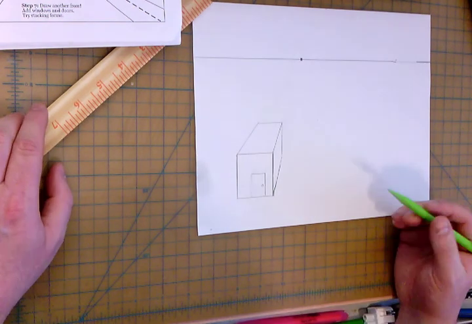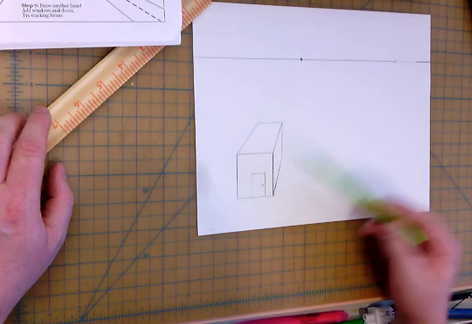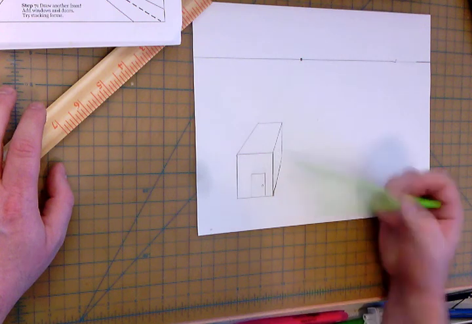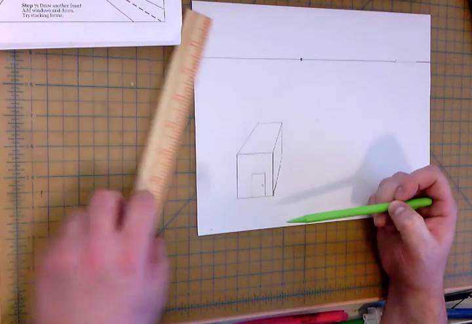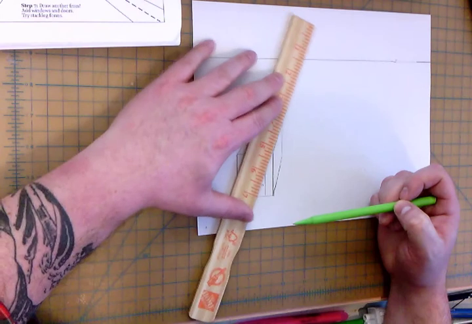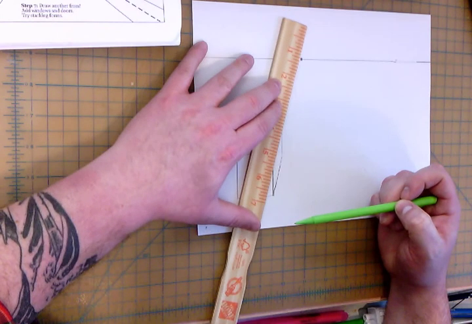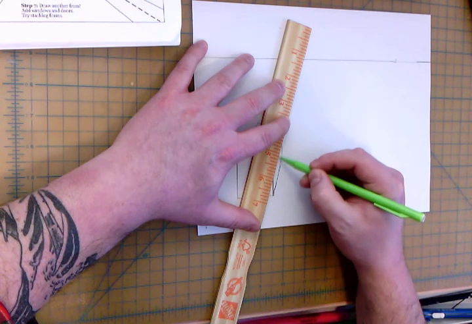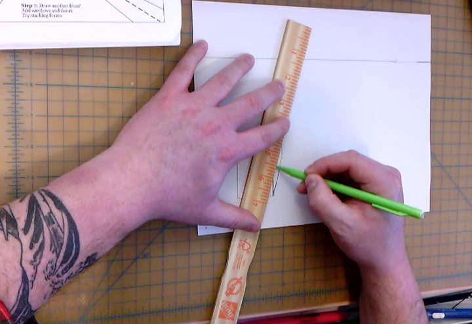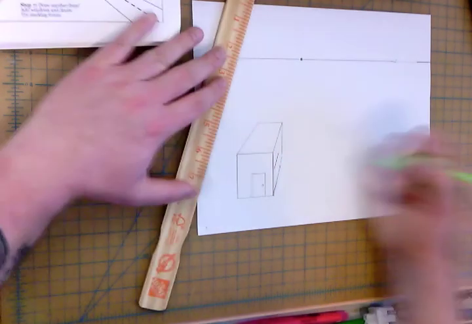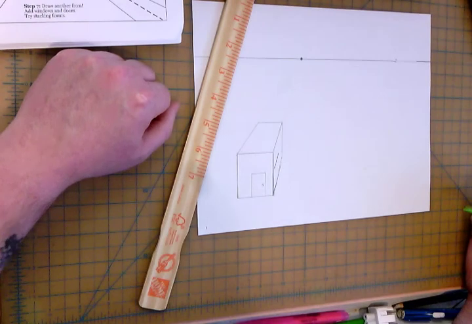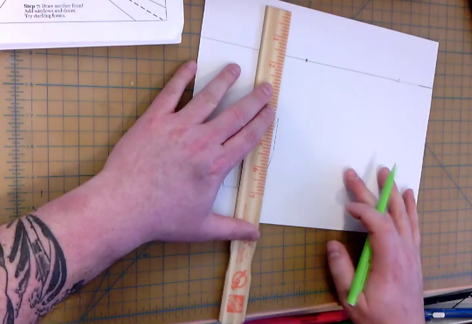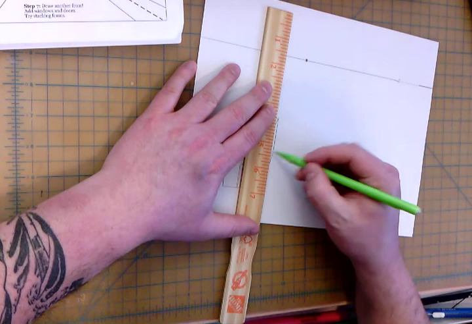So to draw the top and the bottom of a door, we'll just stick with doors. If we do a door on this side, it's going to look slightly different. We're going to use our ruler to make an orthogonal line. Right? And then we're going to use our ruler to make vertical lines as well.